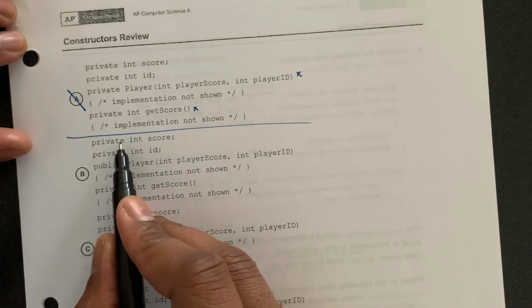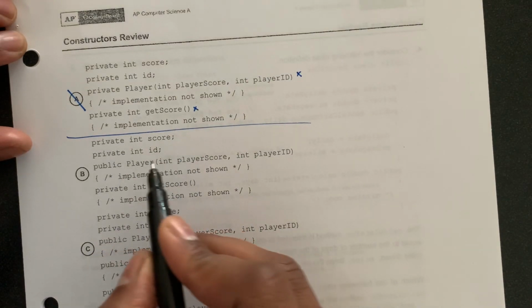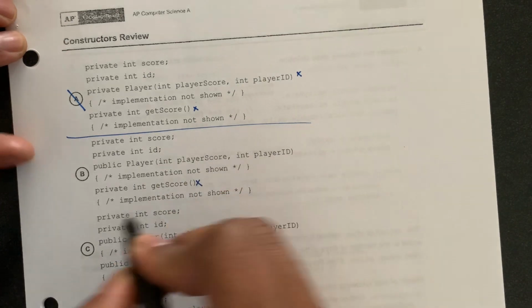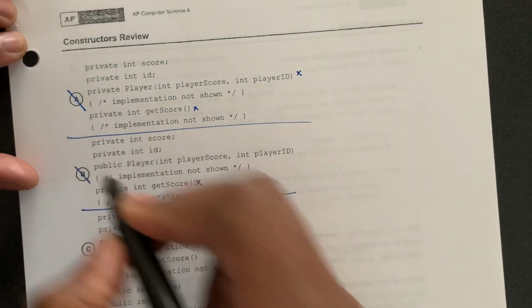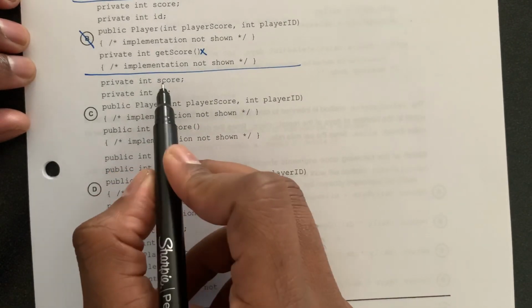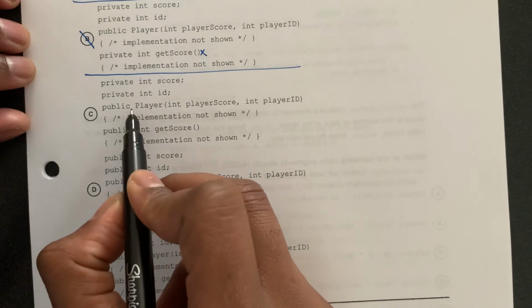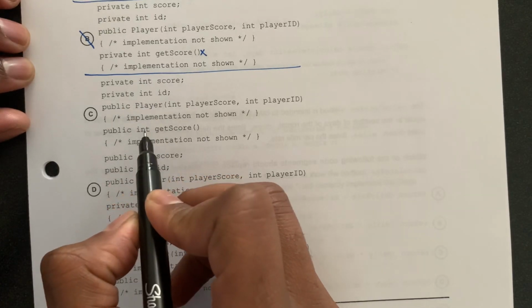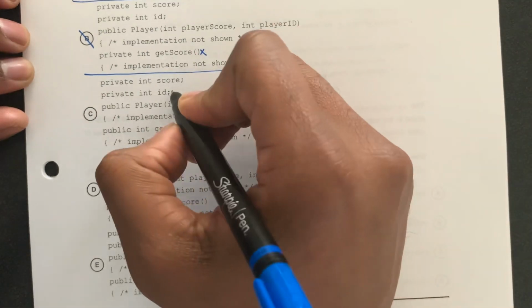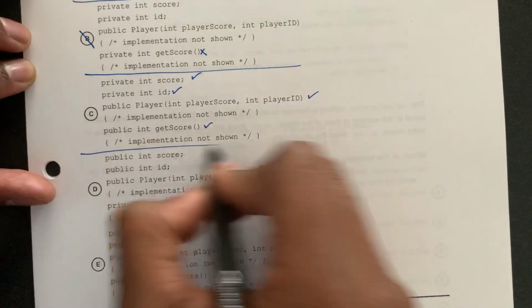For B, we have a private int, public constructor, private method. So this is going to be the red flag here. So B can't be correct. For C, we have a private int for score, private int for ID, public constructor, and a public getScore method. So that checks out. So C is going to be our correct answer here.